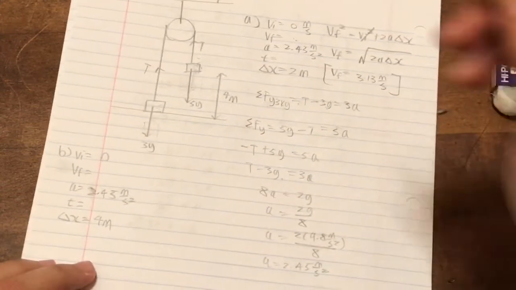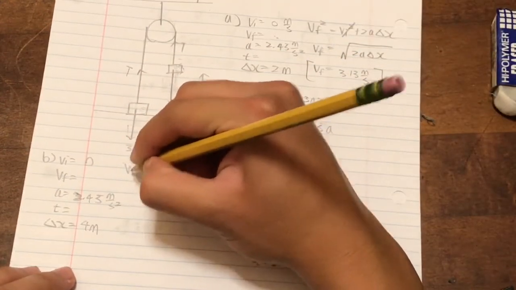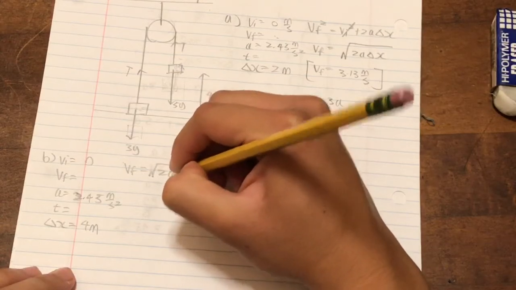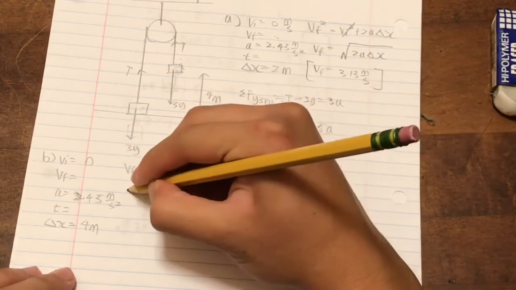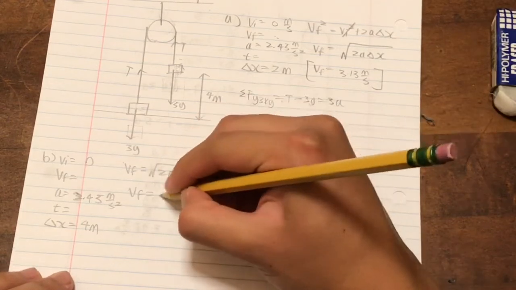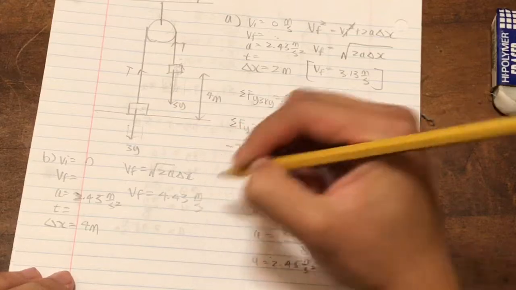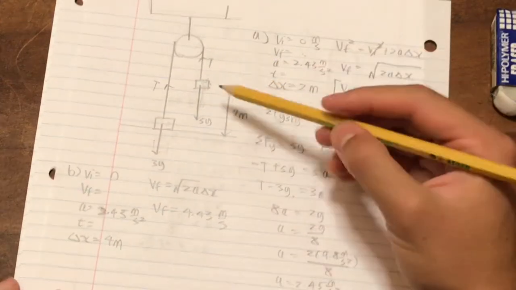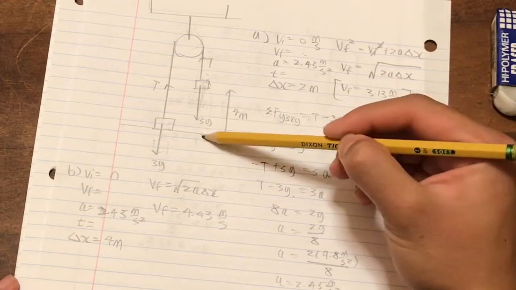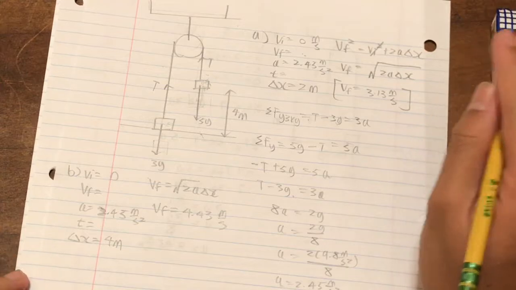Now you can look at your kinematic sheet and get the equation, but once you do that, you'll get something like final velocity equals the square root of 2ax. Again, you can find the formula on your sheet and solve it, but this is your answer basically. 4.43 meters per second. So when this 5 kilogram block travels 4 meters and finally hits the ground, it will be moving at 4.43 meters per second just before it hits the ground.